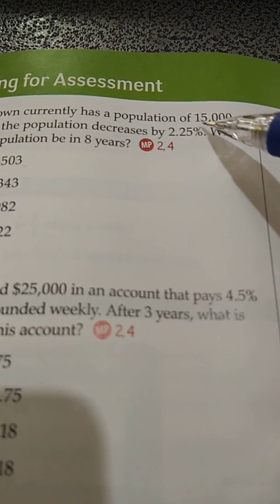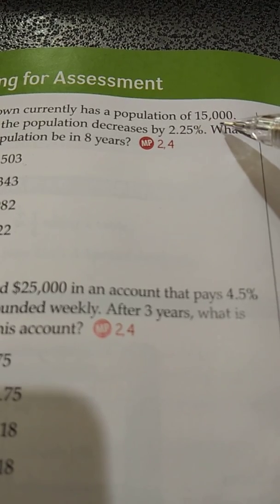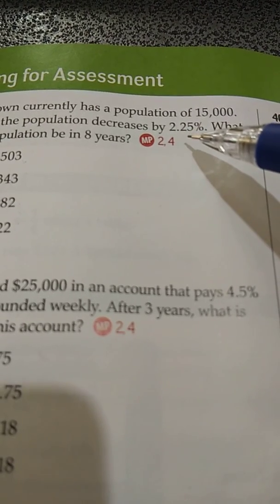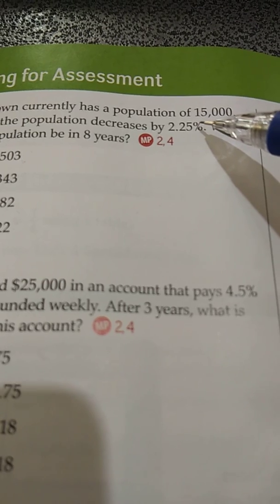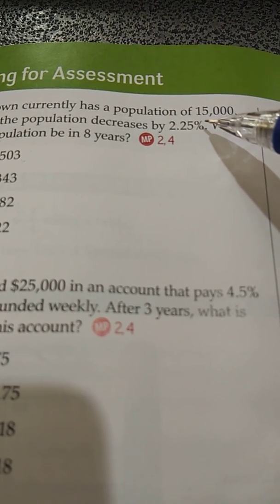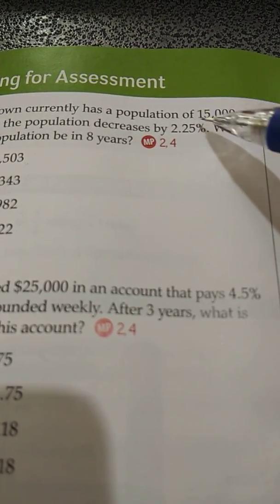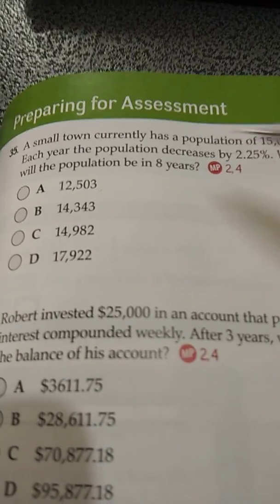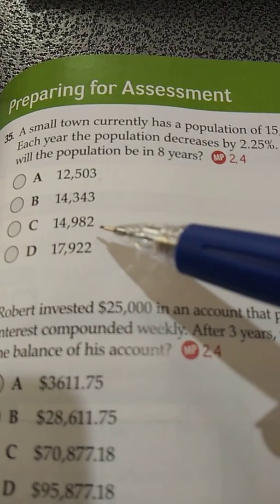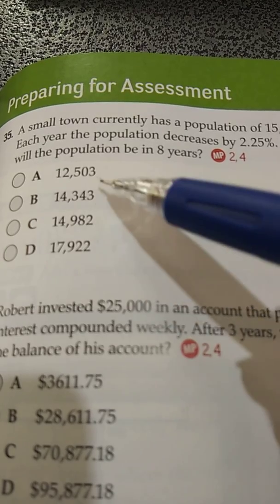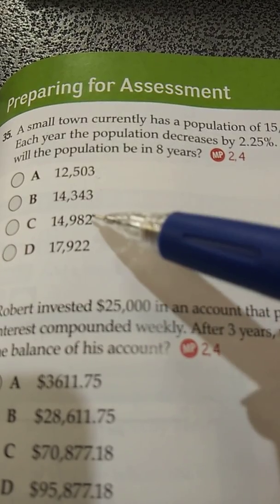1% of this is 150. 2% will be 300. 2.25% is around 340. Okay, so around 340. So each year it's decreasing by that. So if each year is decreasing by 340, then you would not probably have these two numbers.